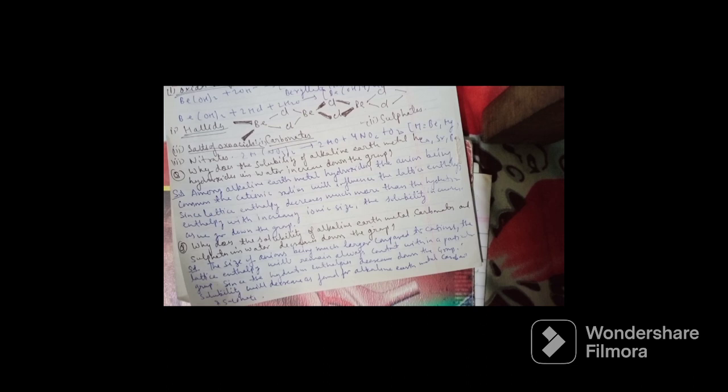Unit 10 is the s-block elements, which we are dealing with. After that we will do unit 11, the p-block elements, unit 12 organic chemistry basic principles and techniques, unit 13 hydrocarbons, and unit 14 environmental chemistry. After that we will complete chemistry.